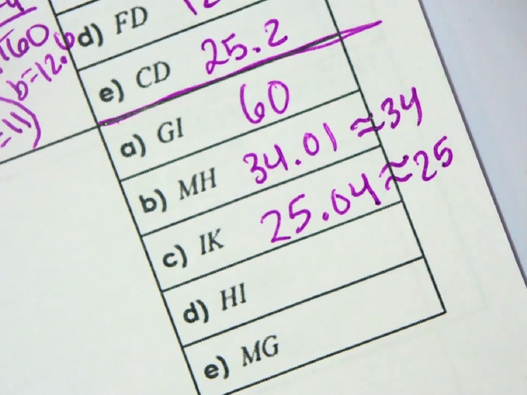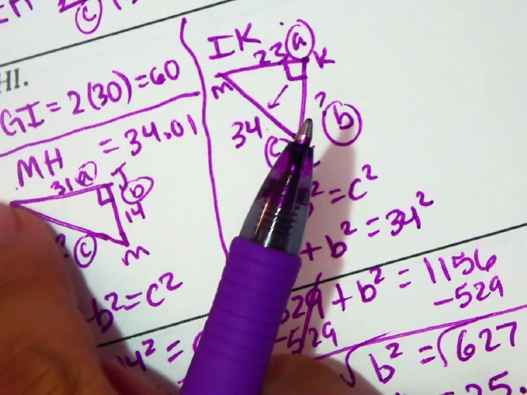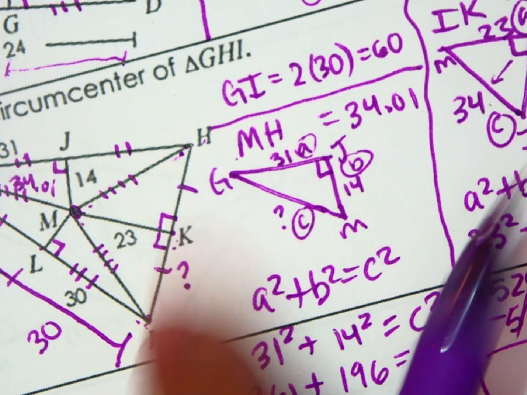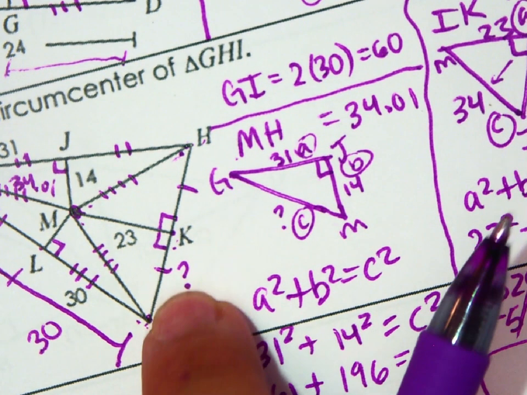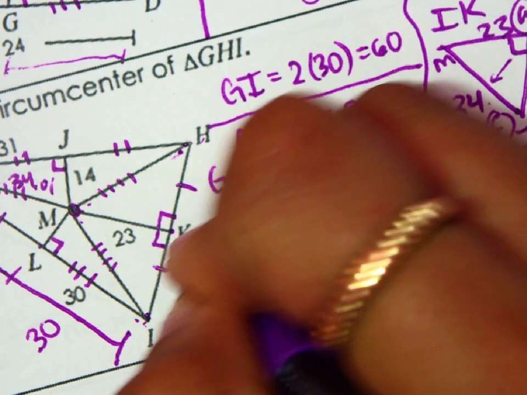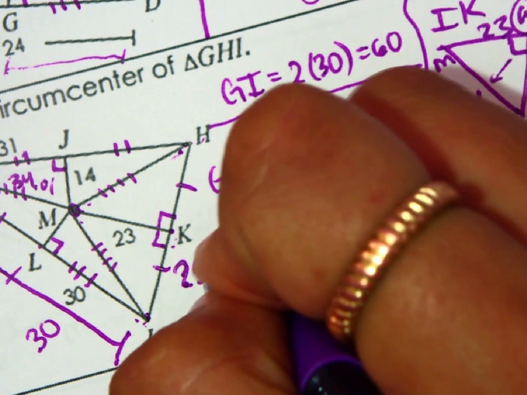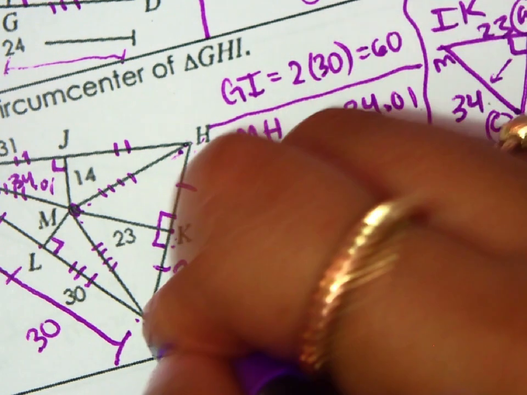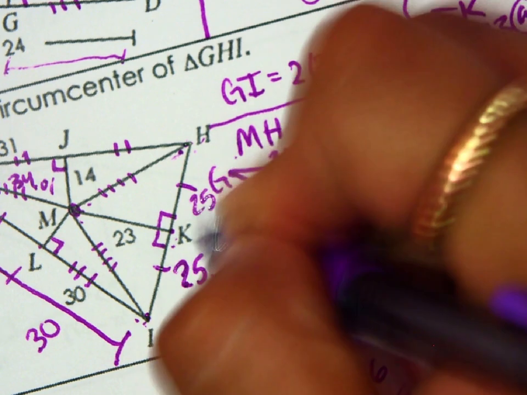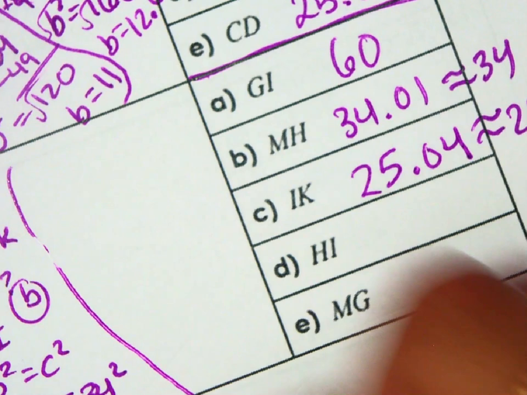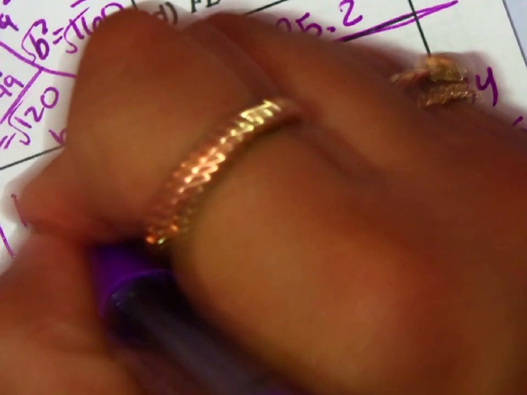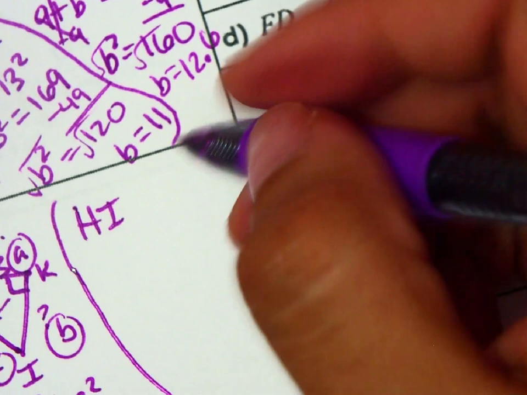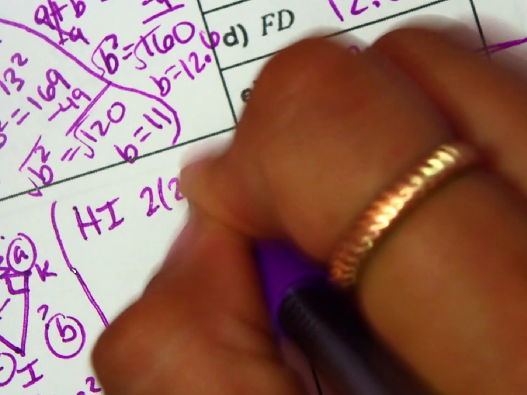All right, last two. We have HI. Let's look at that. We have H to I. We just found out IK was 25.04, or rounding it to 25. If we're looking for HI, we're looking at doubling that because these two are equal. So we're just going to do an annotation here that HI is calculated by doubling that 25.